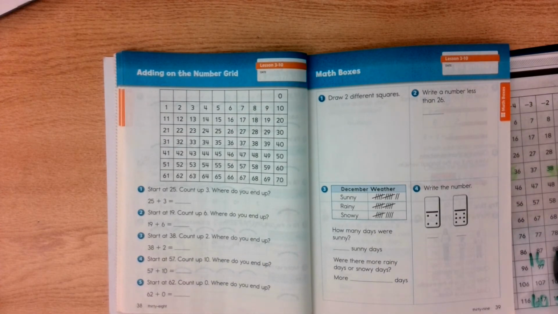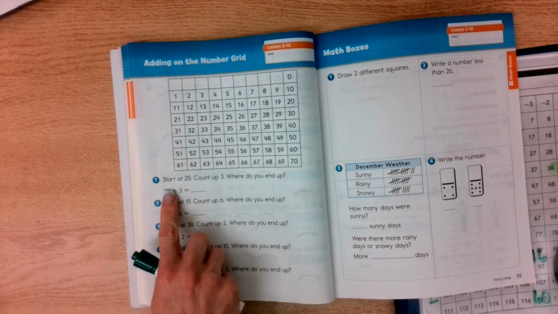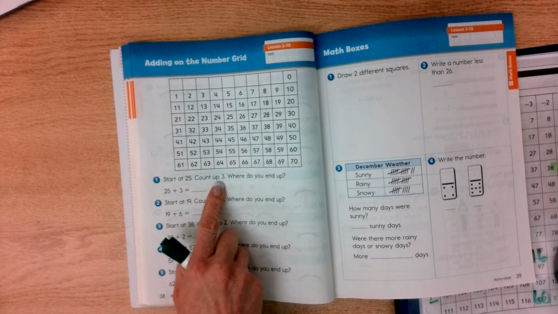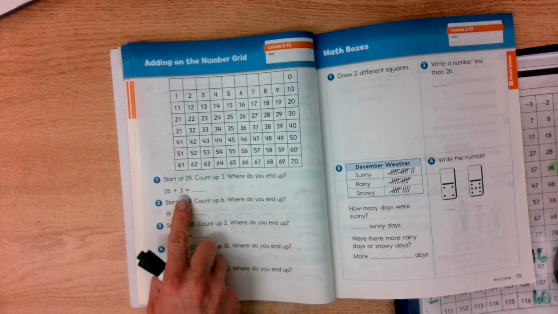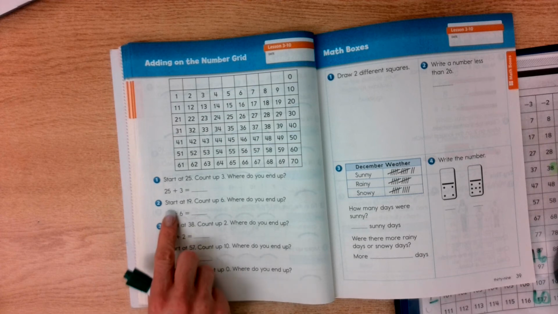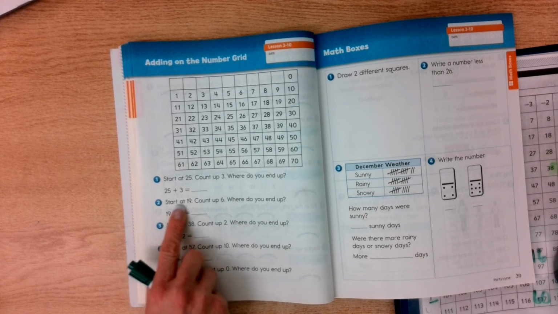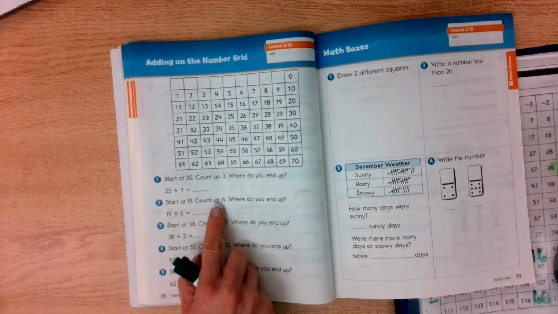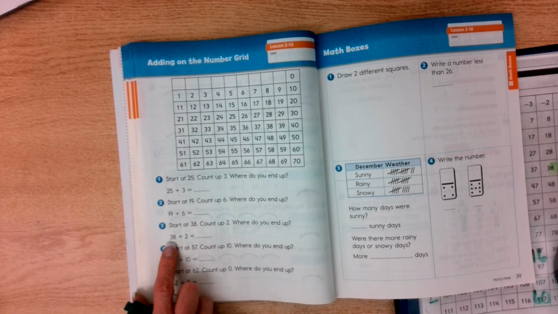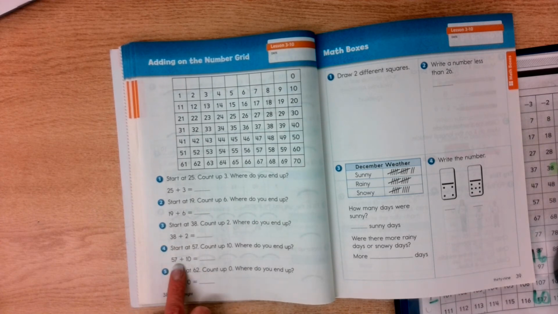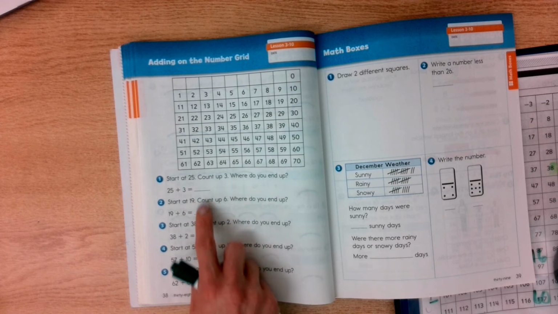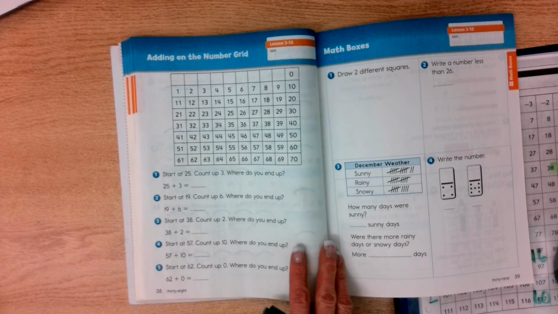Add on the number grid. So use this number grid. Start at 25, count up 3. Where do you end up? So 25 plus 3. So use the number grid. 19 plus 6. That's what these words are saying. Start at 19, count up 6. Where do you end up? 38 plus 2, 57 plus 10, 62 plus 0. So put your answers right on those lines.